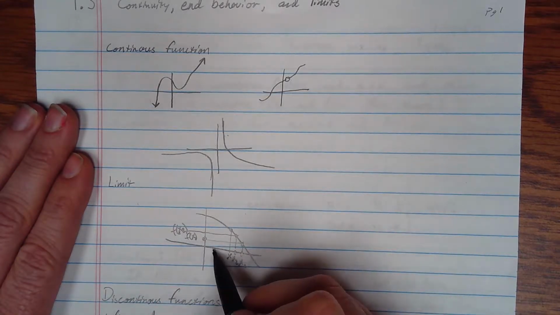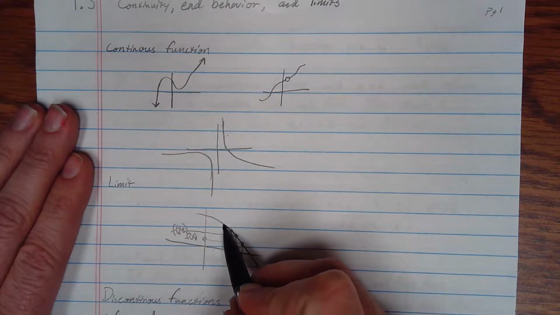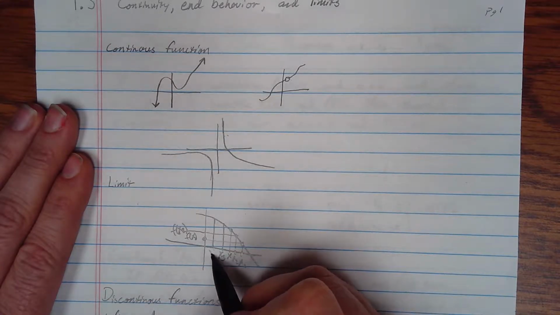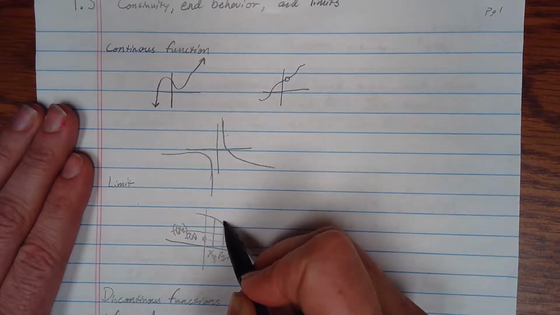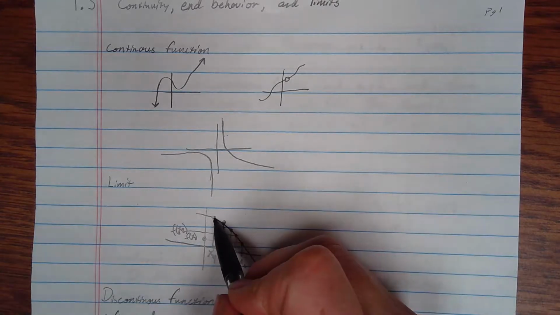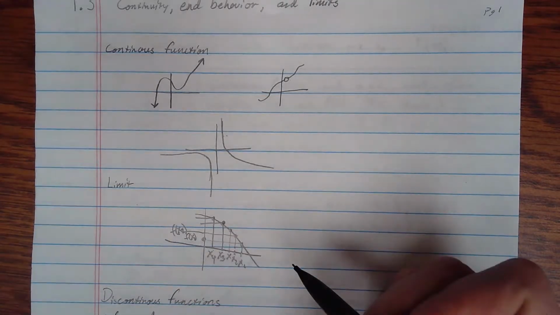And I could pick x values on this side, like here, x3 and x4. These are also on my curve, and they will give me unique y values.